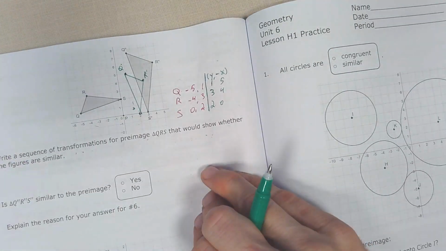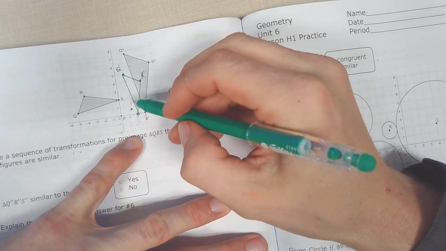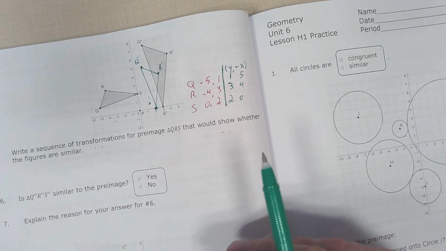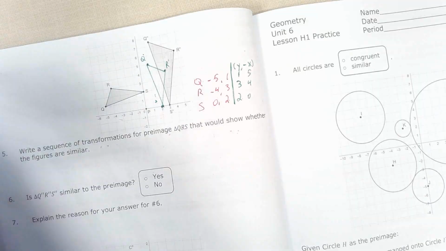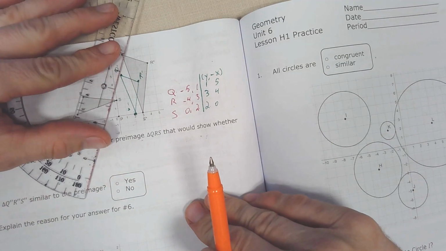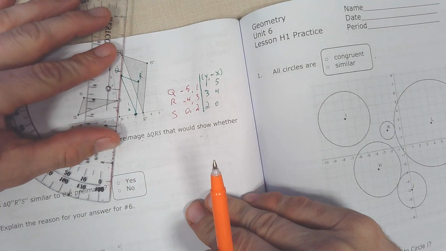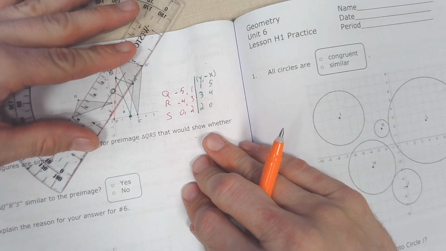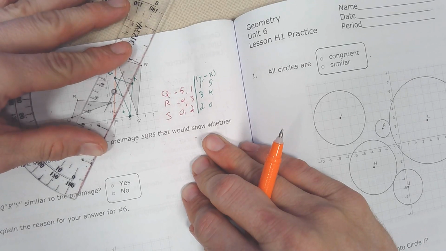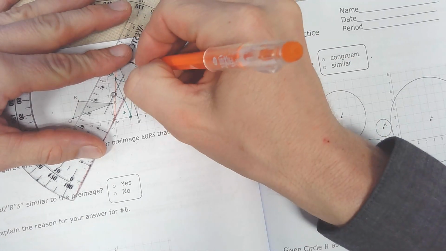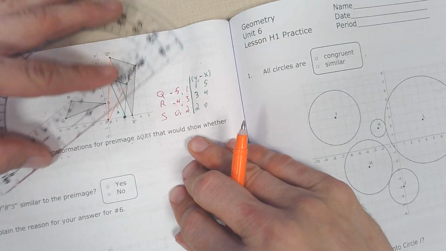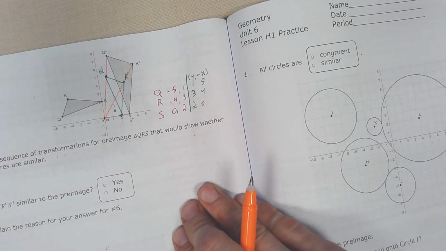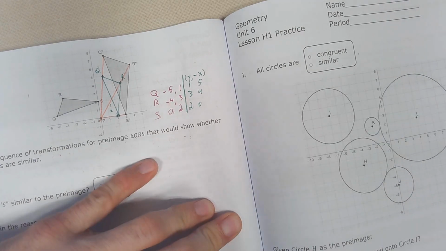So it looks like, I'm just going to look at right here. I'm presuming that this is my point of dilation. Let me see if that checks with the chart. All right, so if I go here to here, that looks good. Go here to here, my R to R, that looks good. And then my S to S, that looks good. All right, so it looks like my O is my point of dilation.